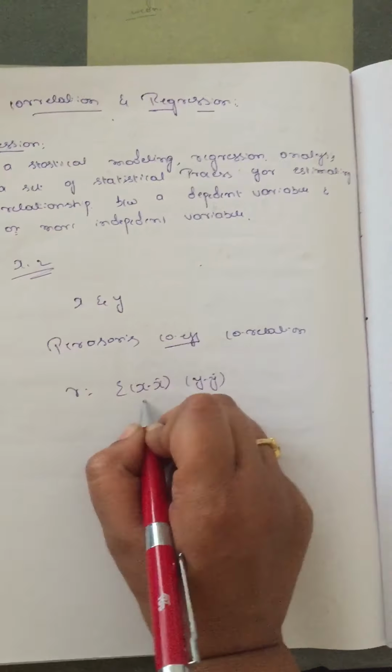So x bar is equal to summation x by n. Summation x is 28, divided by n, the number of terms, 1, 2, 3, 4, 5, 6, 7. So 28 by 7, x bar is equal to 4. Next, similarly find y bar. Y bar is equal to summation y by n, which is 77 divided by 7. So y bar value is 11.